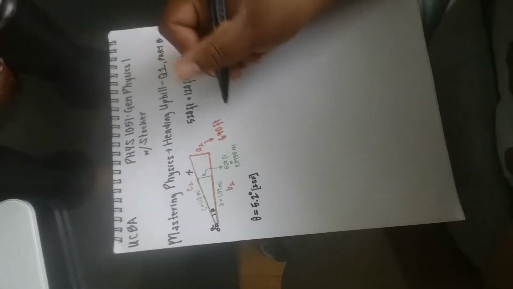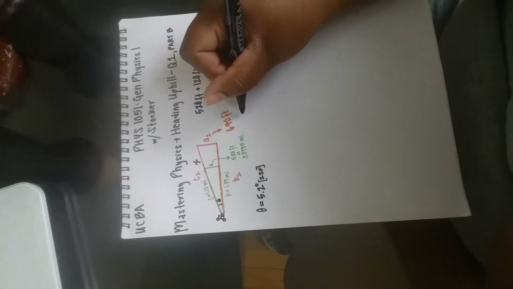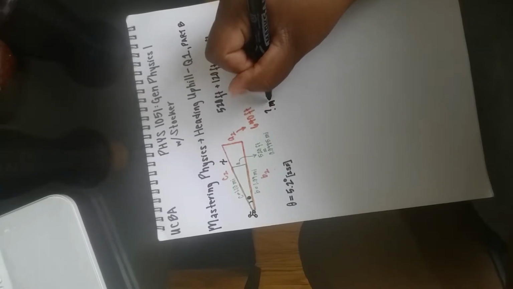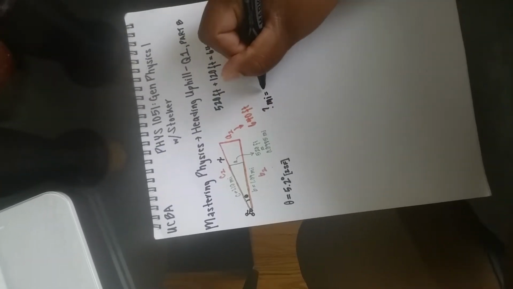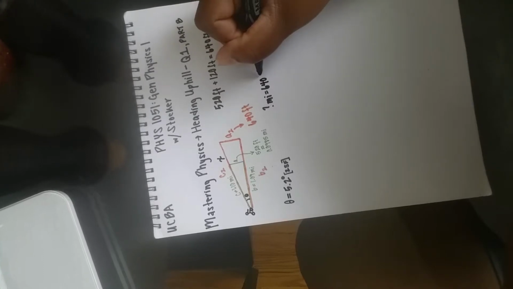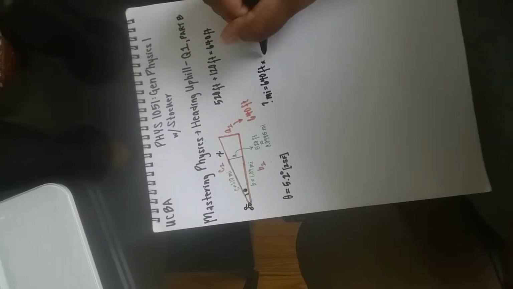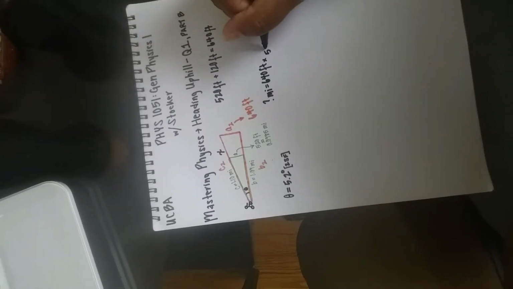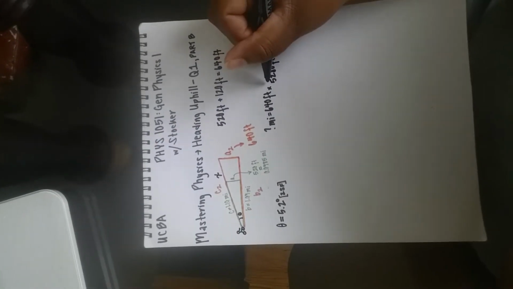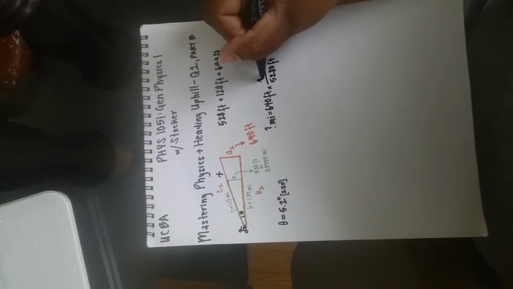Then what I did from there was I converted the 640 feet, which is side A2, into miles. There's 5,280 feet in 1 mile.